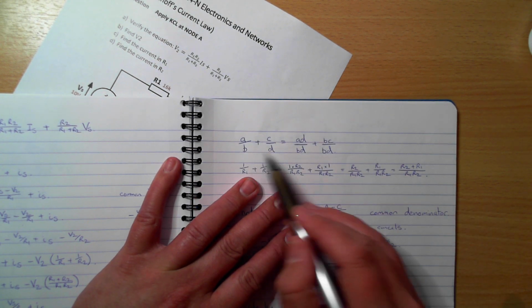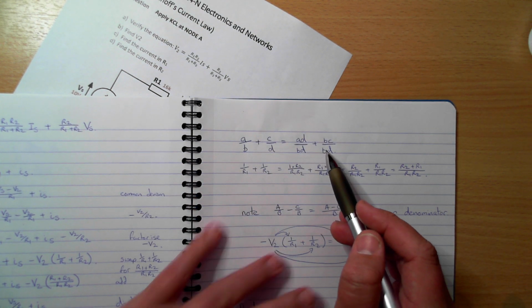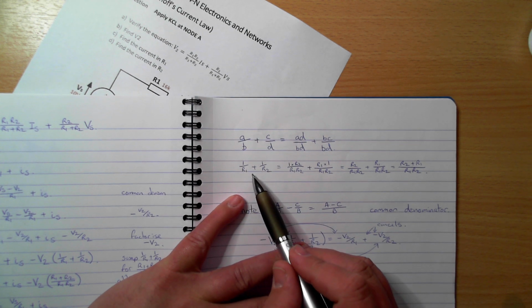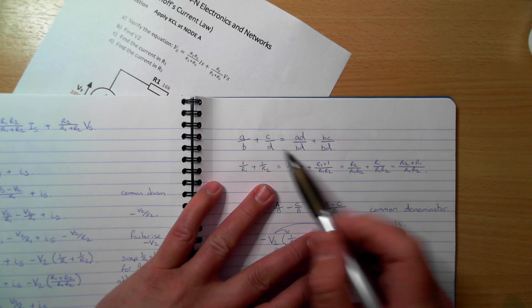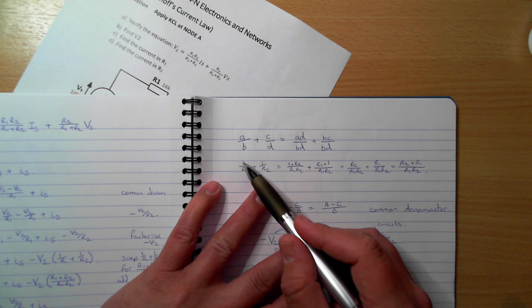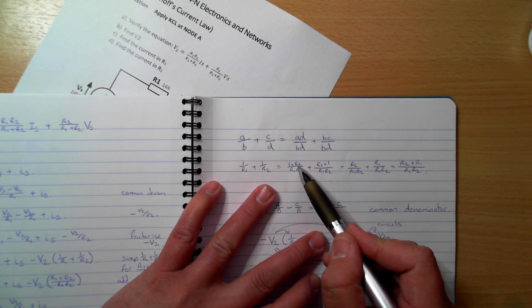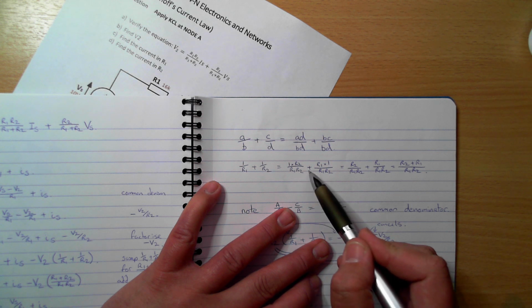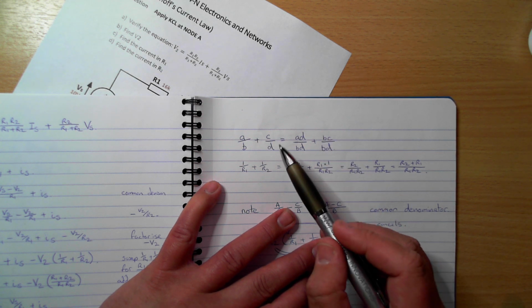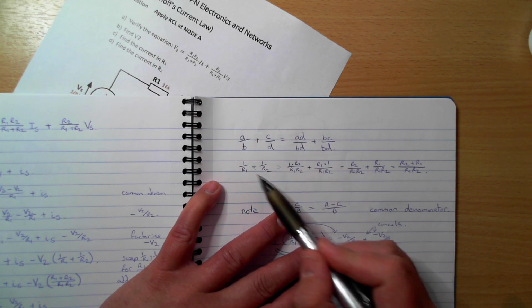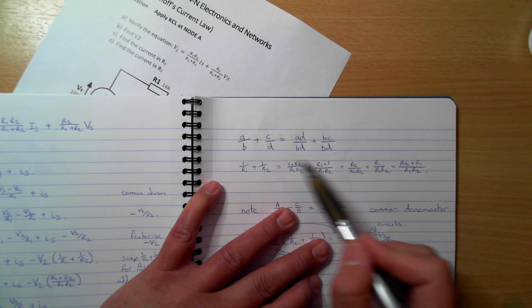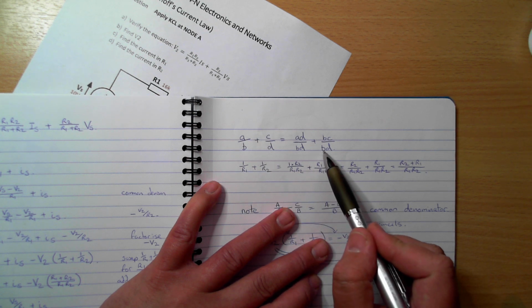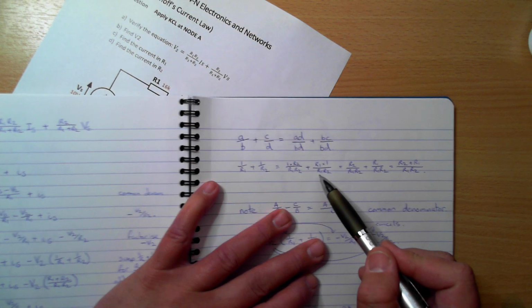So again, another fraction rule. So if we look at our R1 plus R2, if we do our AD, we end up with 1 times R2 over BD, R1 R2, plus BC, so we're going to end up with R1 times 1 over BD, R1 R2.